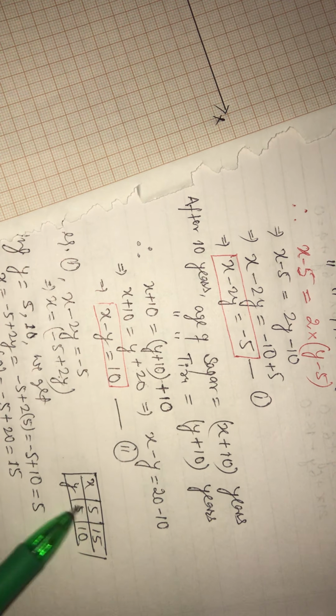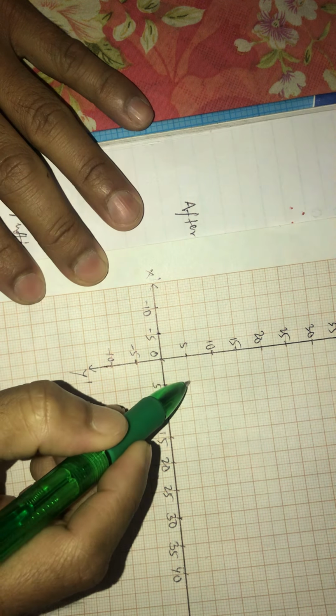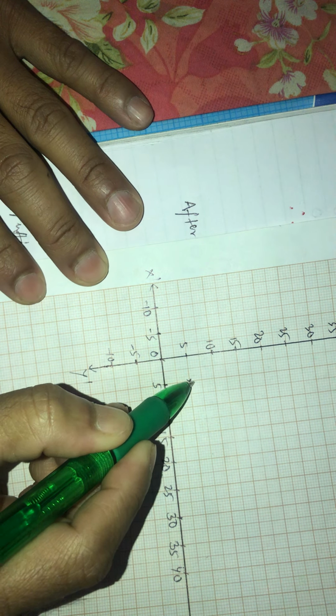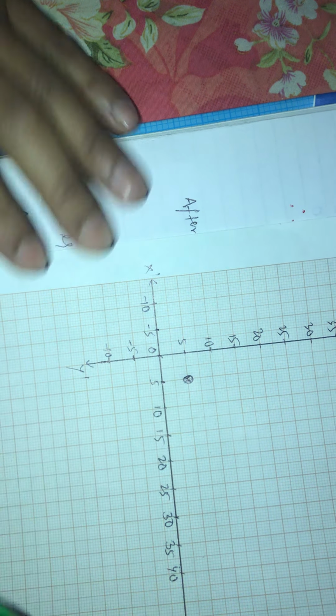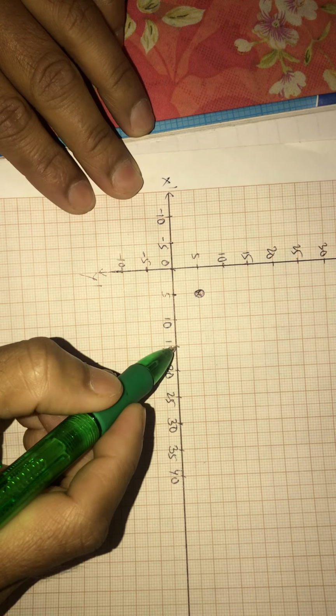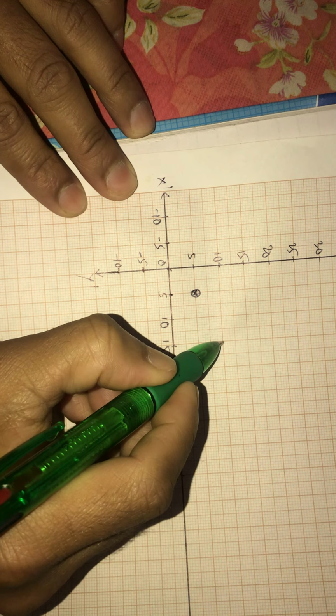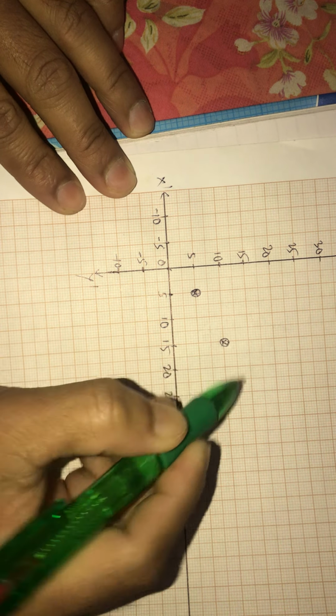Now let's go to the first table. It is x 5, y 5, right? Both are positive, so x 5, y 5 it is here. Exactly this. Always use a sharp pencil. Never use a pen. Now second is x 15 and y 10. So 15, 10 it is here. So I got both.